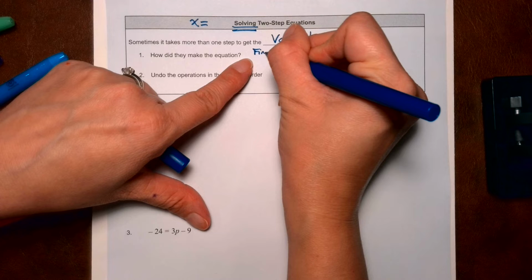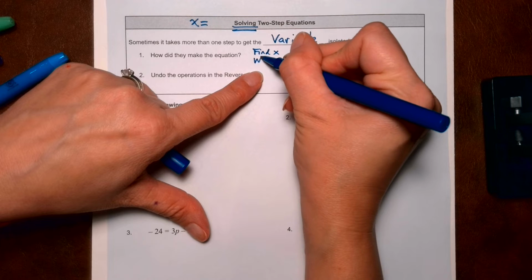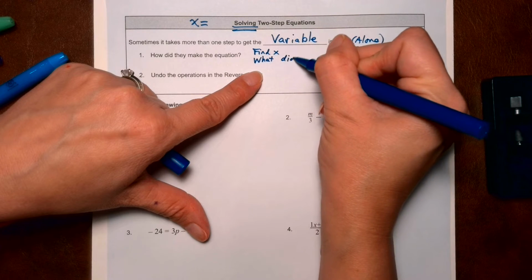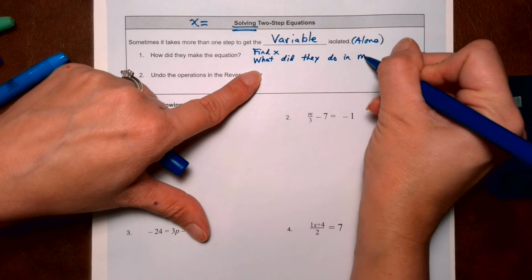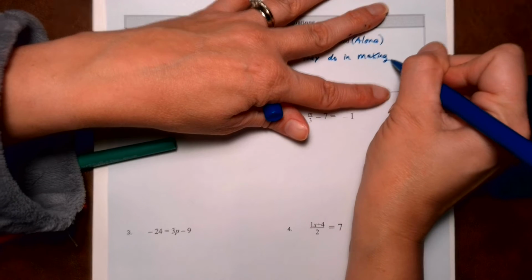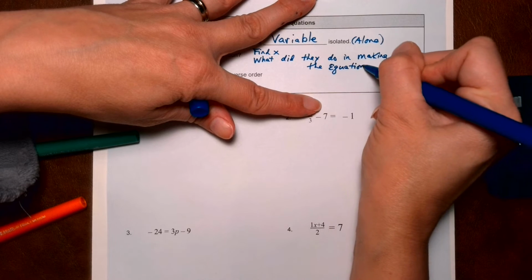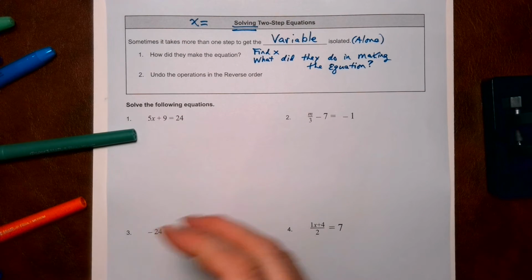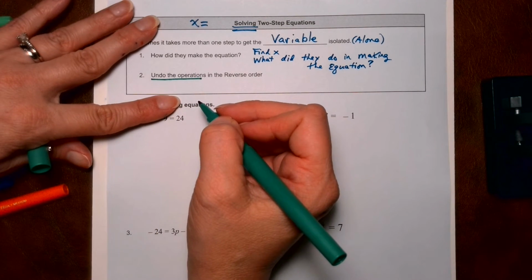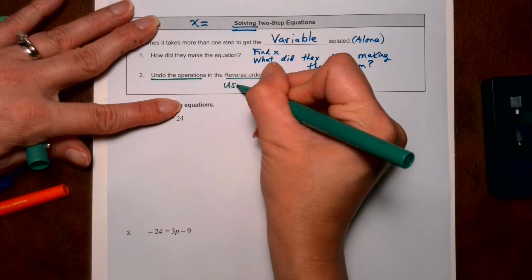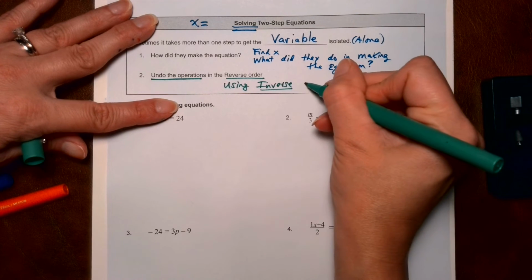So we're going to find x. And then we're going to ask ourselves, what did they do in making the equation? What did they do when they were making the equation? Okay. And then what are we going to do about it? We're going to undo the operations in reverse order using inverse operations.